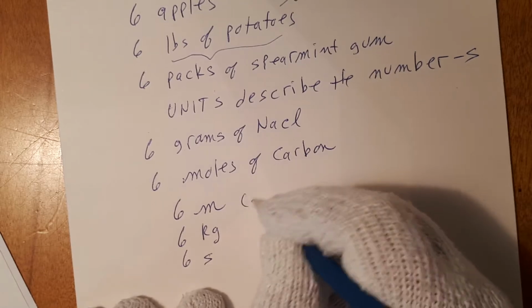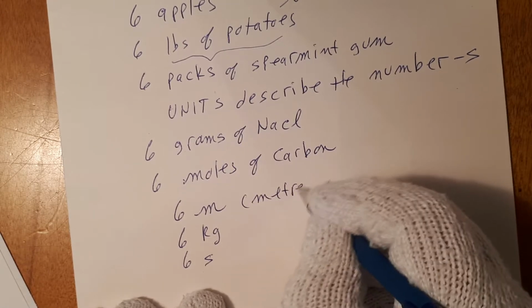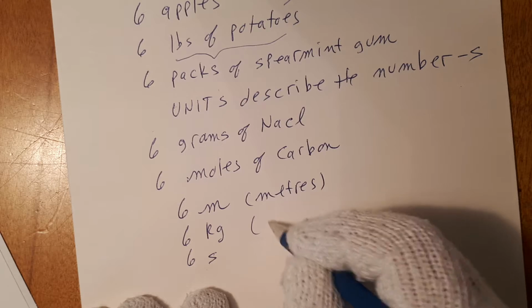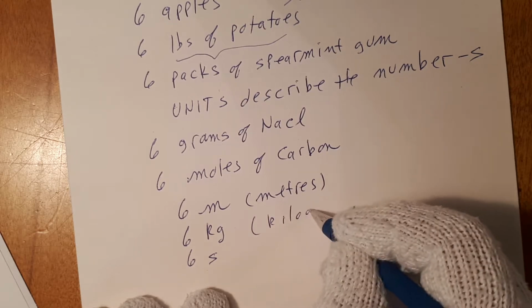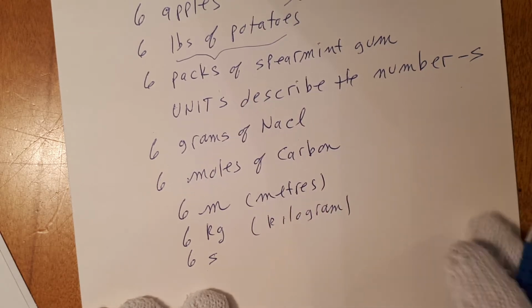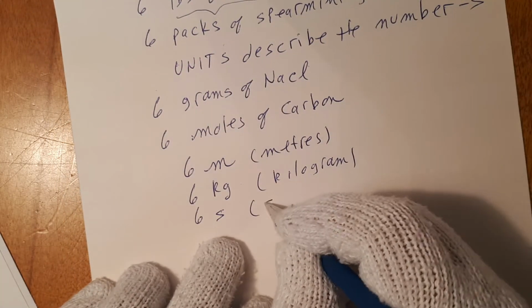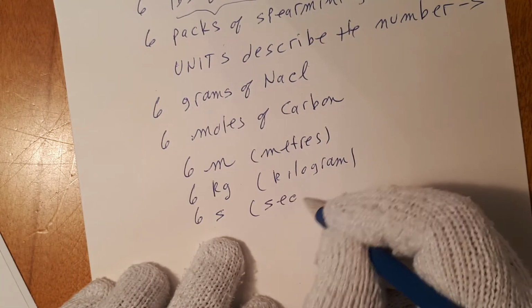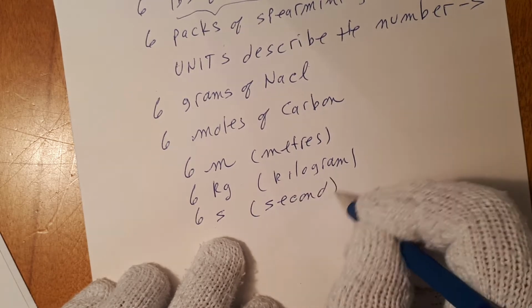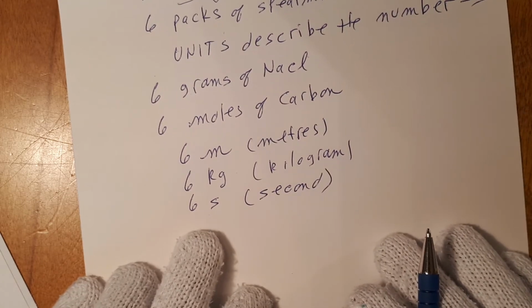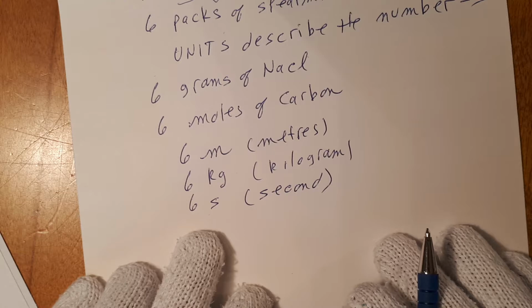M represents meters. kg, as you already know, is the kilogram. And s is for seconds. In physics, the base unit is the second. Not minutes, not hours. We use seconds.